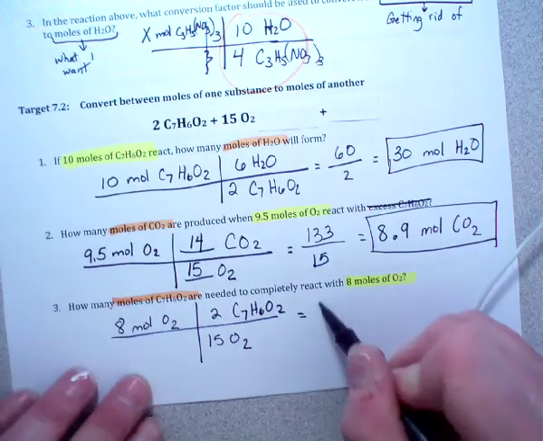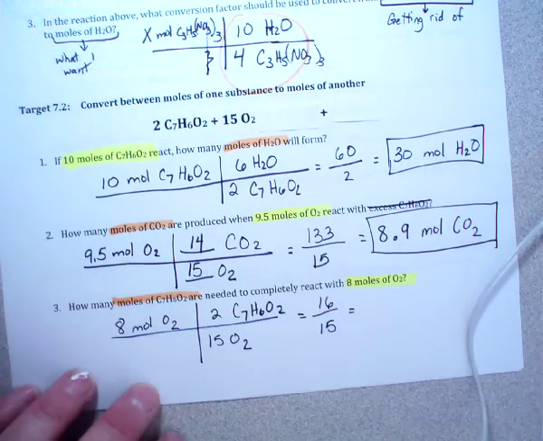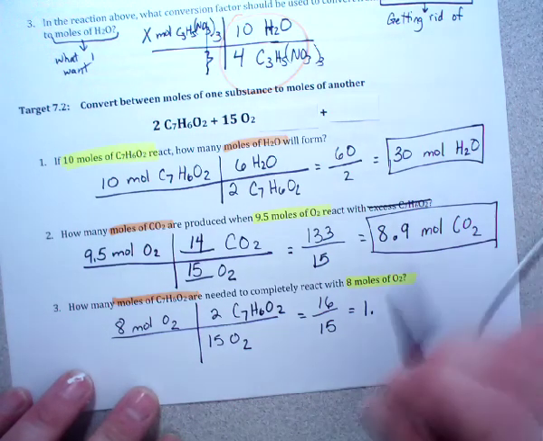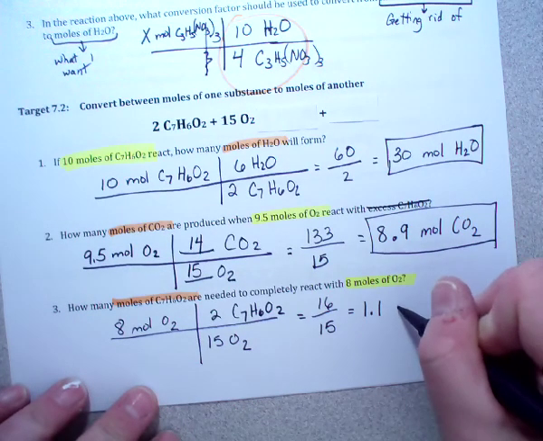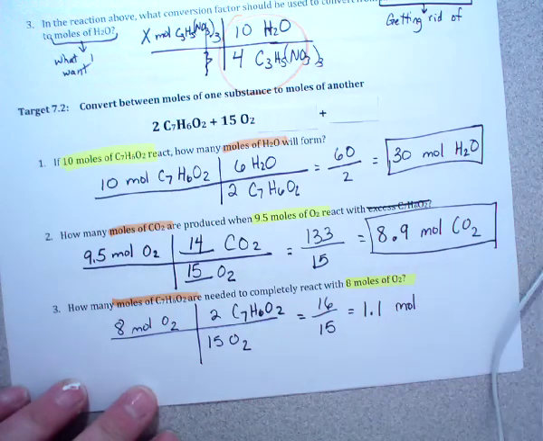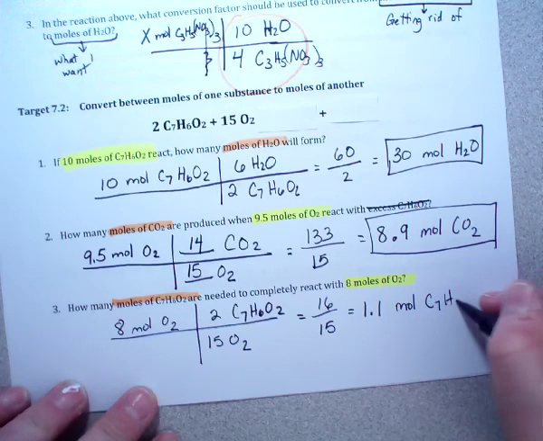8 times 2 is 16 divided by 15. I get 1.066, so I could either write 1.1 or 1.07. The rounding is not as important as showing me the work and including the correct unit. So I'm going to just write 1.1 moles C7H6O2.